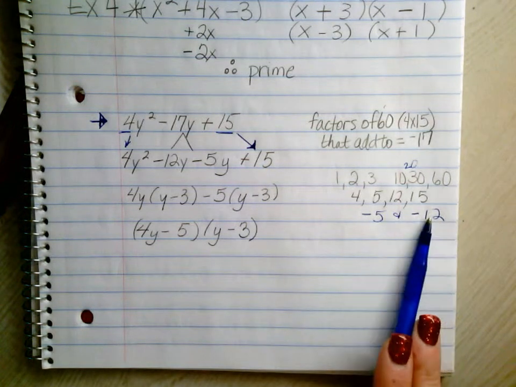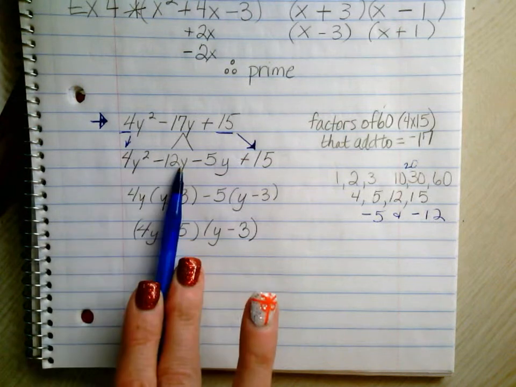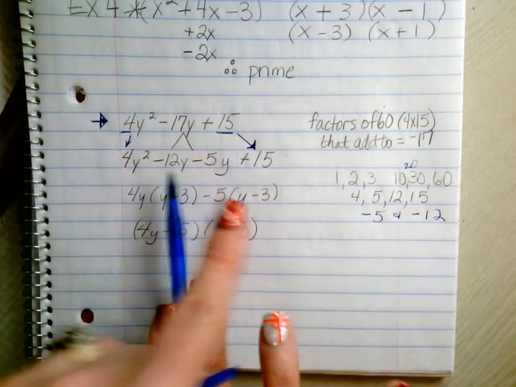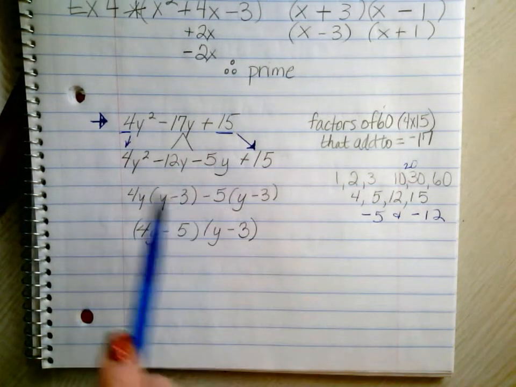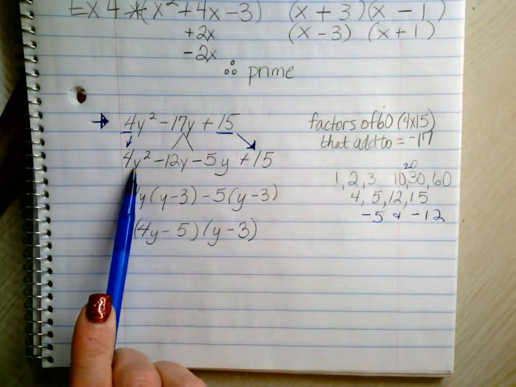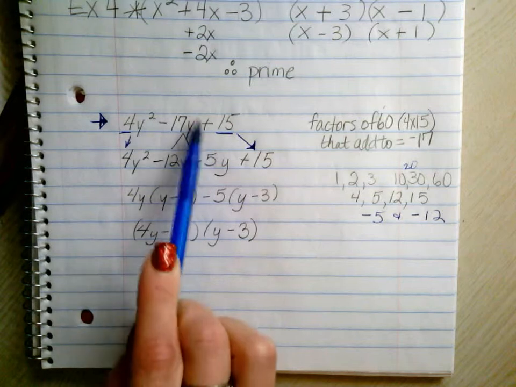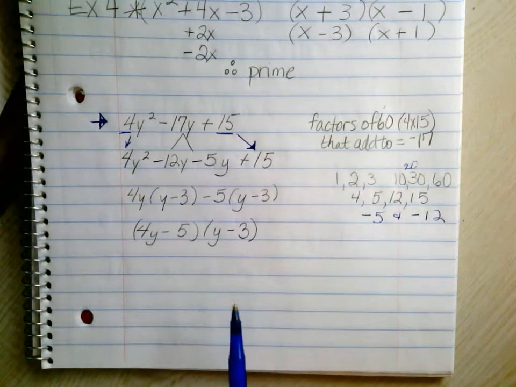And I know 12 would have a relationship with 4 because they're both divisible by 4. So I can list these factors in either spot, but I am going to list them next to somebody they share something with. The 12 and the 5, and you keep the y listed with it.